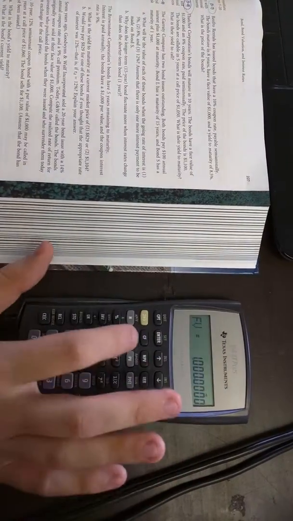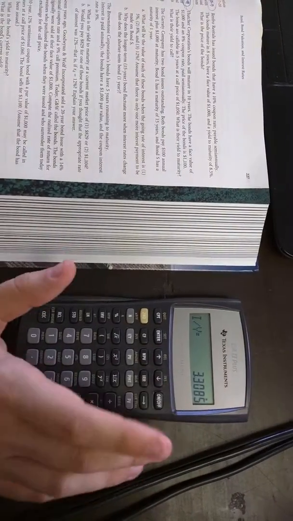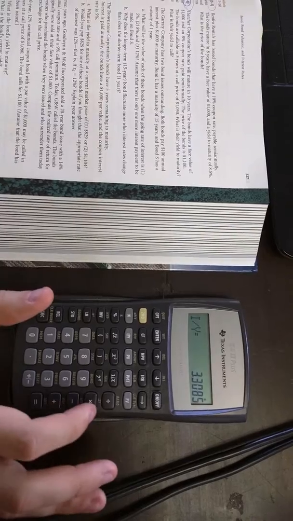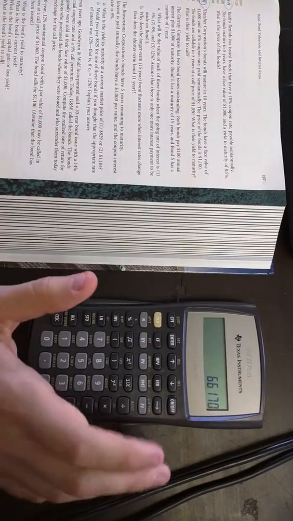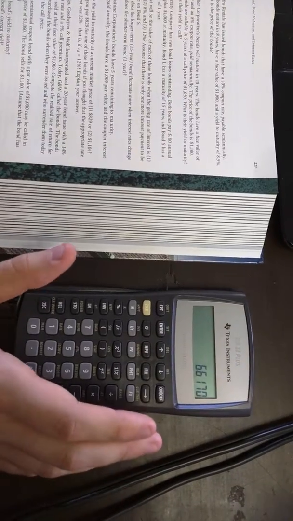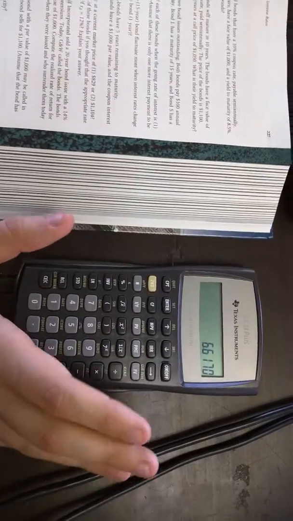So you hit compute, hit interest rate. Now that interest rate is the annual rate, but since it is semi-annual, you need to take that rate times it by 2, which gives you a yield to maturity of 6.617%. Alright, that is the yield to maturity. That's the first part of the problem.